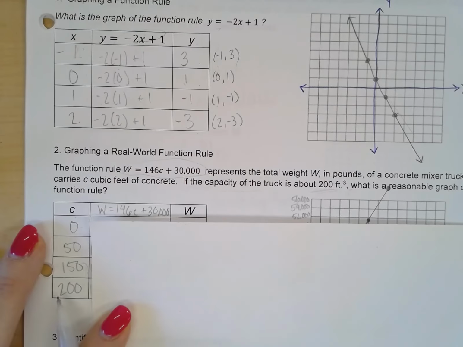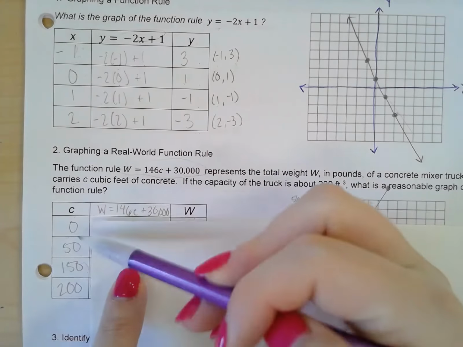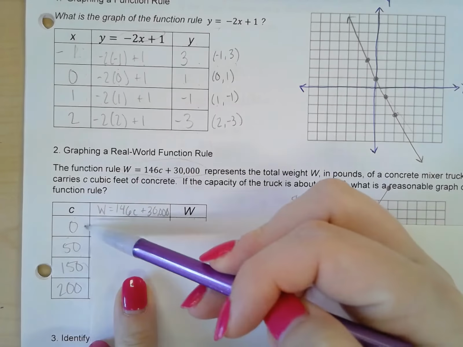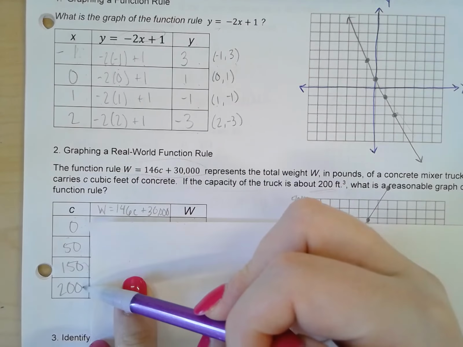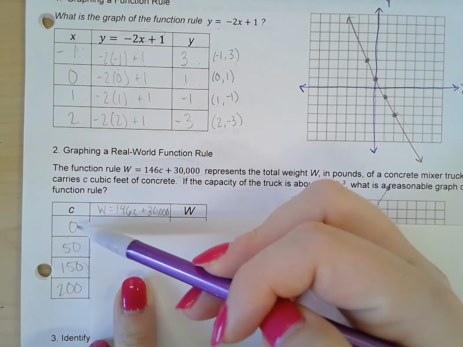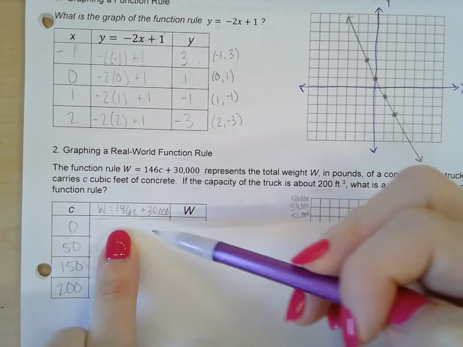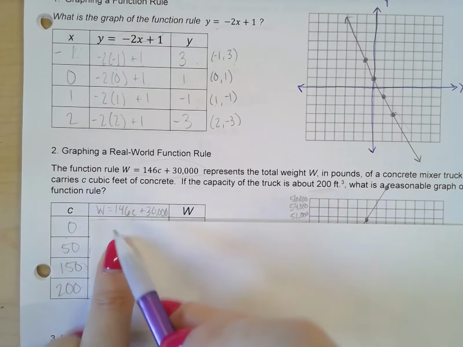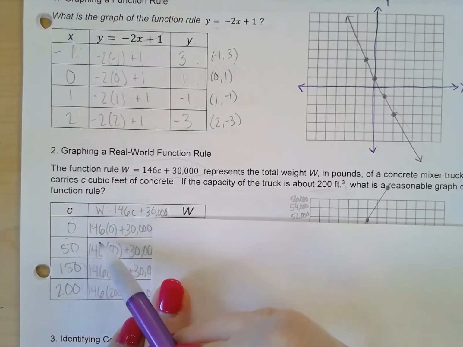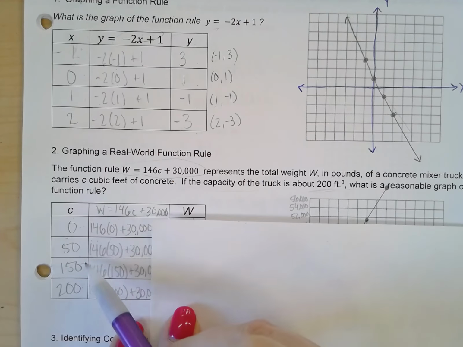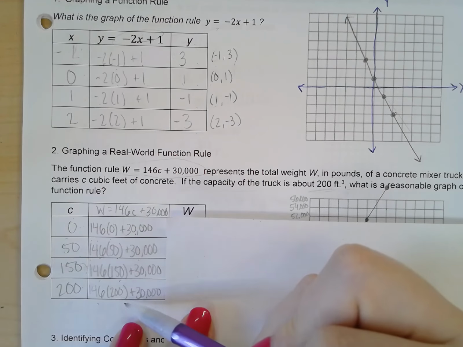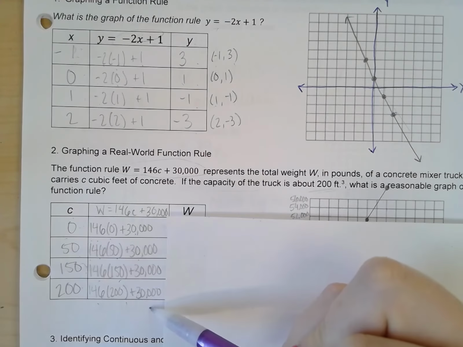So that's going to be my maximum, and my minimum is going to be 0 because you can't have negative amounts of concrete. So once I have those numbers selected, you could choose different ones like 0, 25, 50, 125. Any numbers will work here as long as they're between 0 and 200. Then you plug them in for c in the equation. So you'll have 146 times 0 plus 30,000, 146 times 50 plus 30,000, 146 times 150 plus 30,000, 146 times 200 plus 30,000.